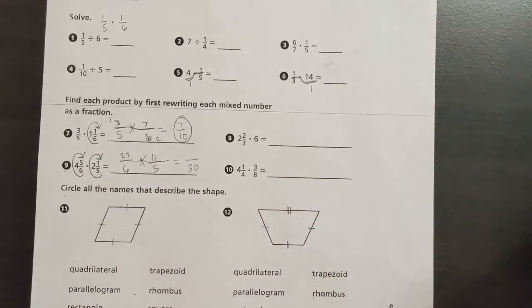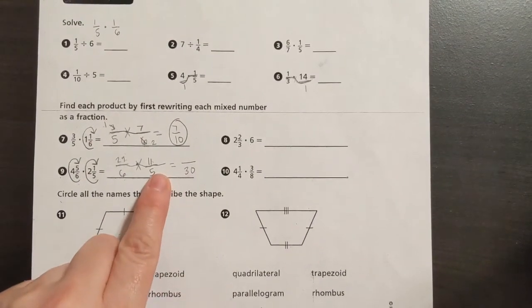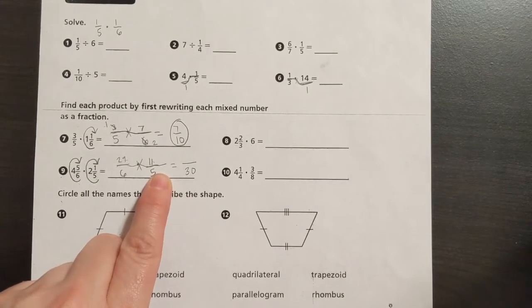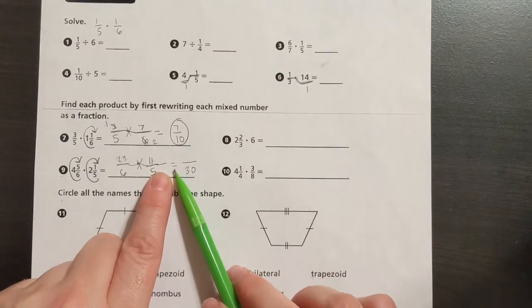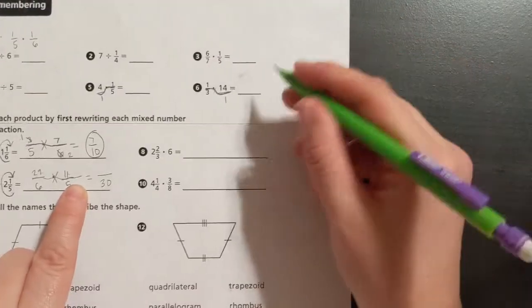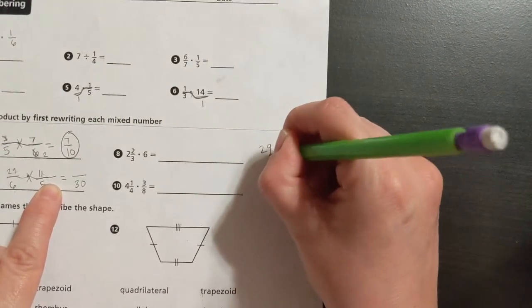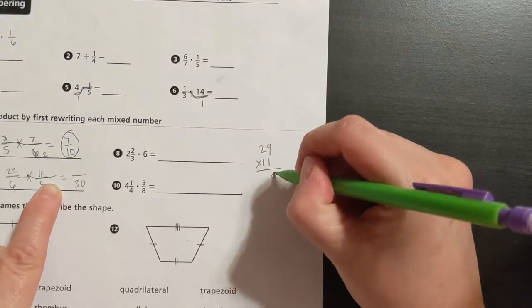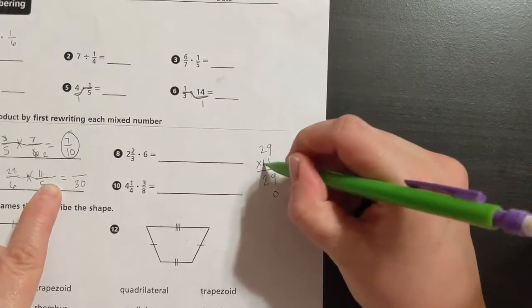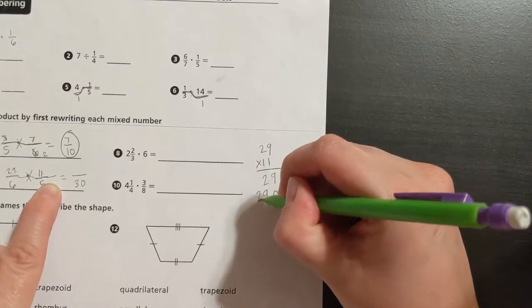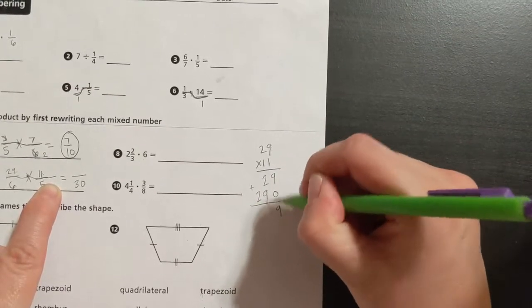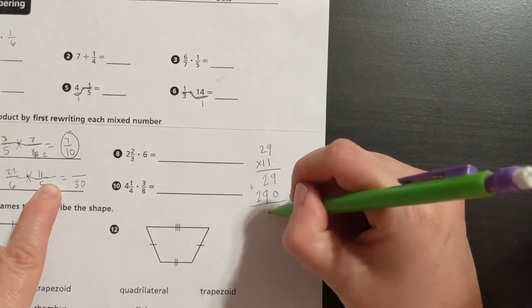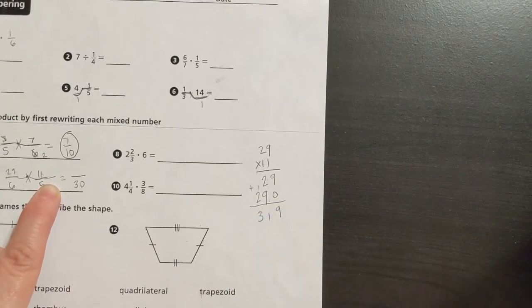29 times 11? I have no idea what 29 times 11 is. I don't know if you know your 29's times tables, but I sure don't. So I'm just going to come and do that work over here to the side. 29 times 11. You can do multiplication a lot of different ways. We've learned a lot of them. Some of you do it fastest doing this standard way. Some of you still like to do the place value boxes. Whatever you want to do to get the answer of 319 is good with me.